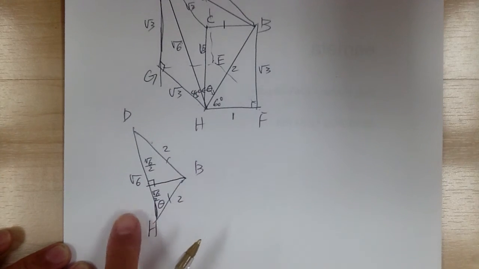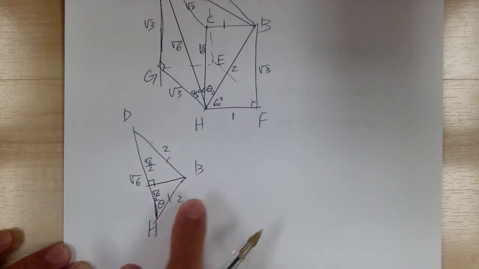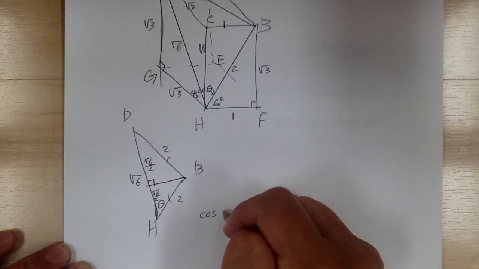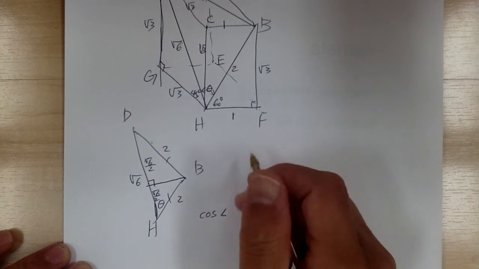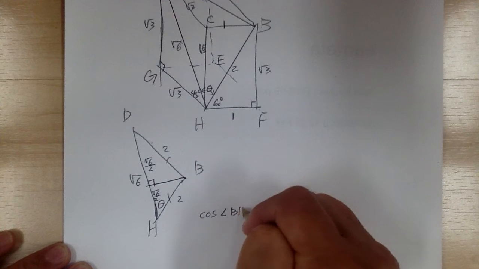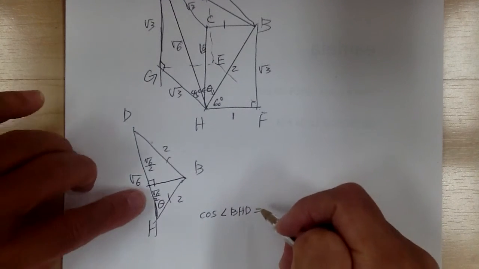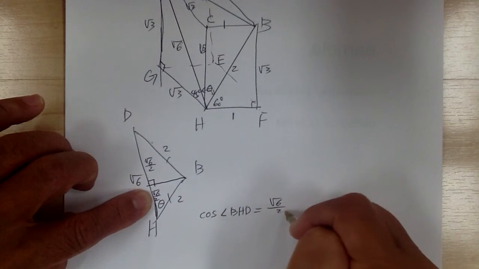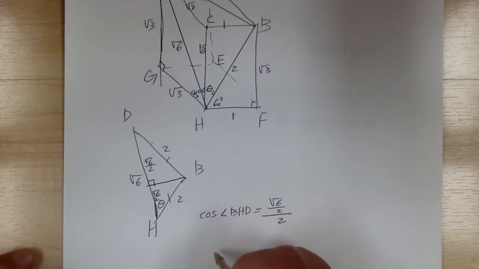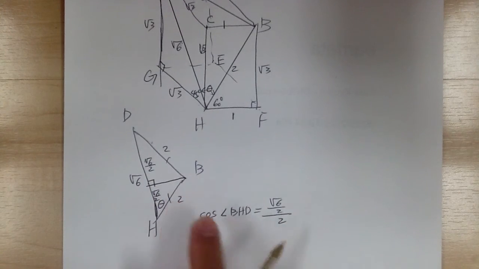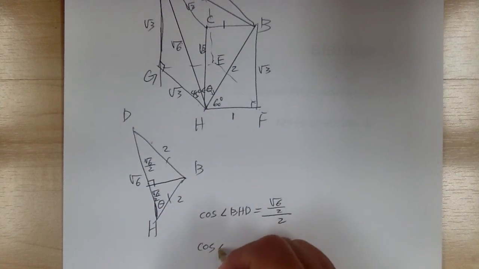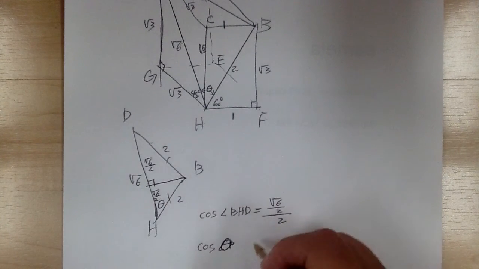So cosine theta would be the adjacent over hypotenuse. So cosine of angle BHD will equal square root of 6 over 2 divided by 2. Again, it's adjacent over hypotenuse. So cosine of angle, let's call it theta, so cosine theta equals square root of 6 over 4.